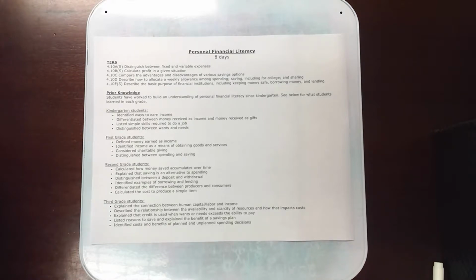So the first day of personal financial literacy, we're going to look at fixed versus variable expenses. And this is a great day for us to talk about what are those expenses that occur every single month, and is the amount the same every single month. And that's going to be hard for kids to understand, and we're going to have to help them.